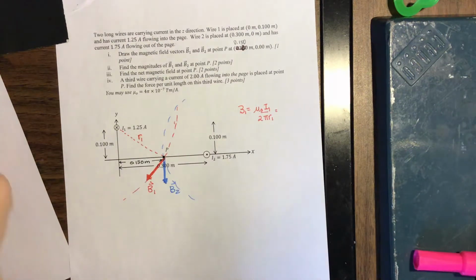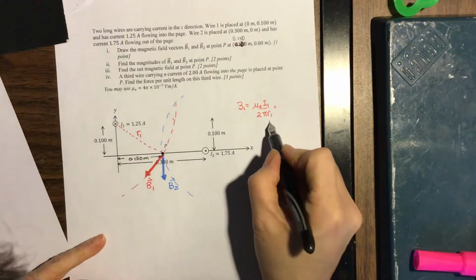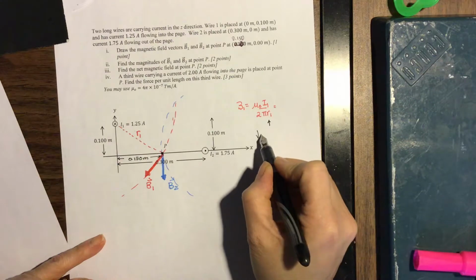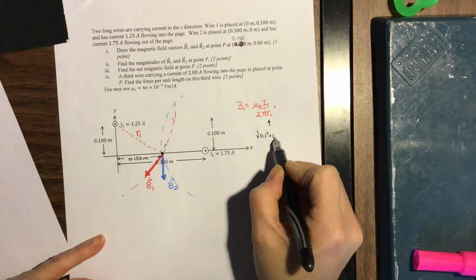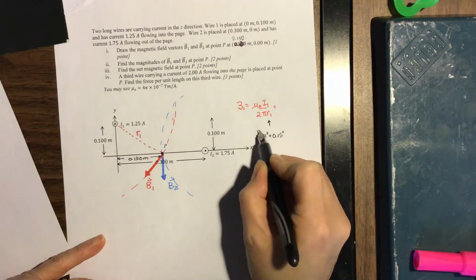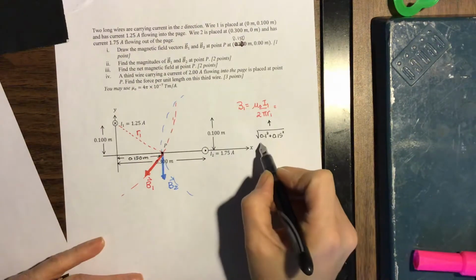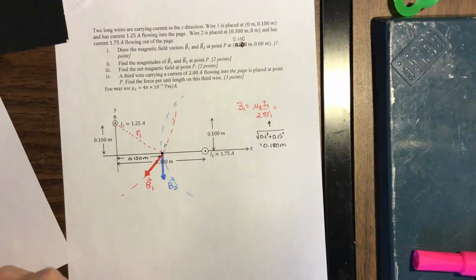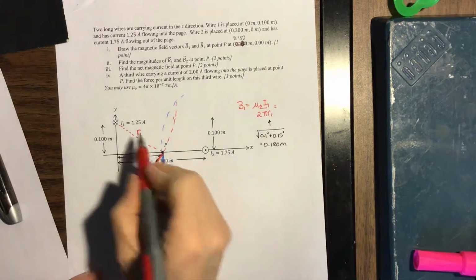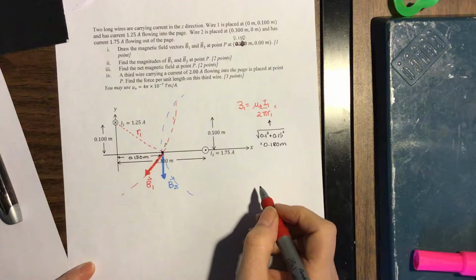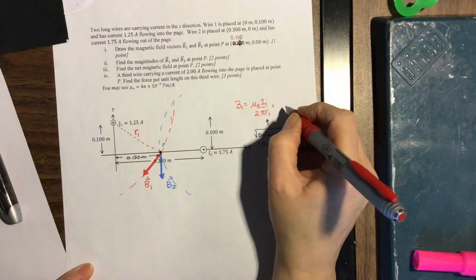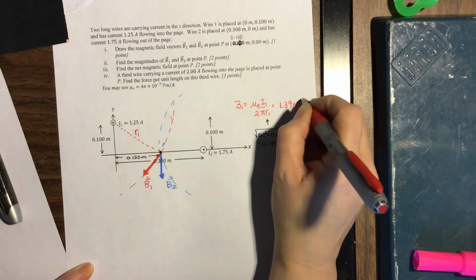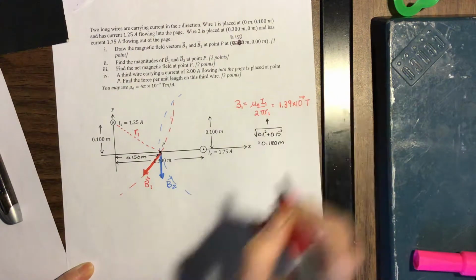So our distance R1 is the hypotenuse of a right-angled triangle. It's the square root of 0.1 squared plus 0.15 squared. So that's our R1. That turns out to be 0.180 meters. So we'll put in 0.180 for R1, we'll put in 1.25 amps for the current I1, and we get a magnetic field of 1.39 times 10 to the minus 6 Teslas.